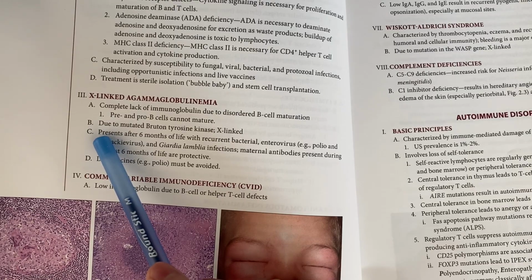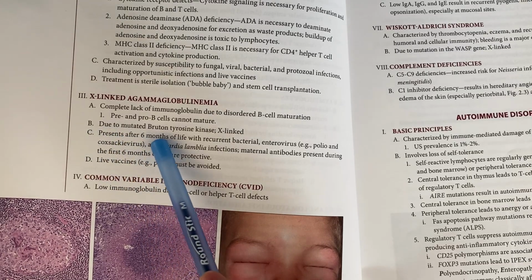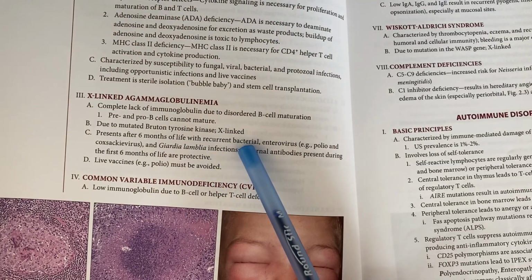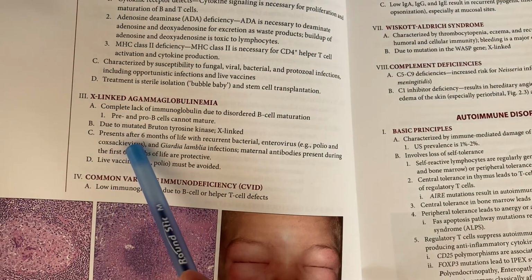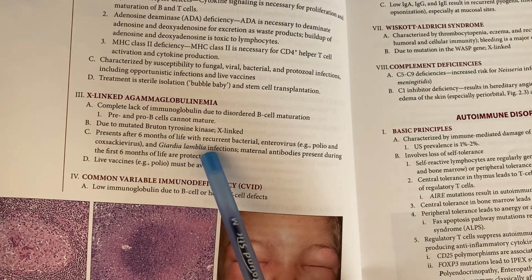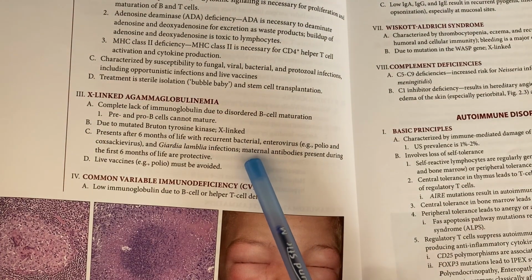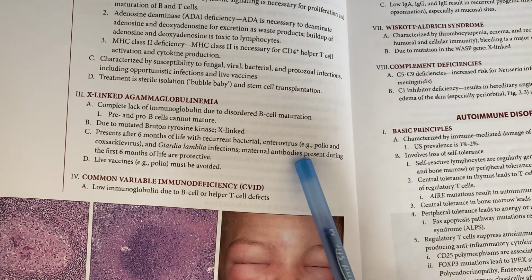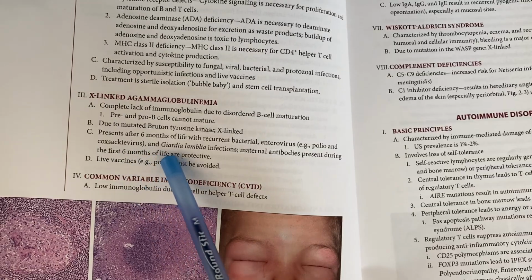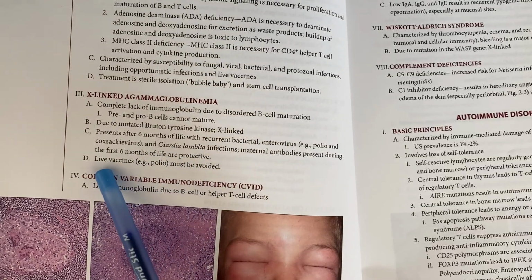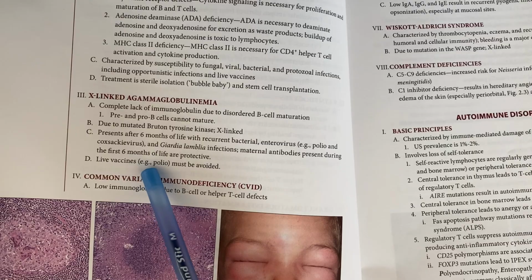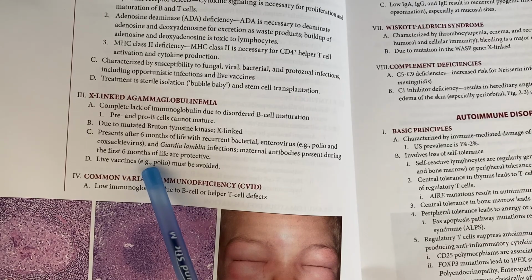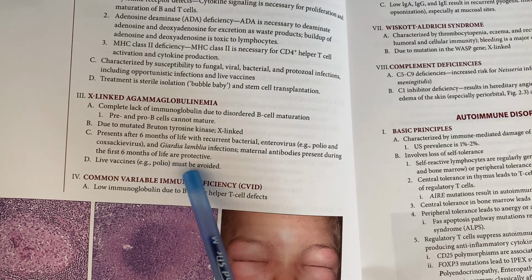X-linked agammaglobulinemia presents after 6 months of life with recurrent bacterial, enterovirus, such as polio and Coxsackie virus, and Giardia lamblia infections, because the maternal antibodies that are present during the first 6 months of life are protective. So, when someone has X-linked agammaglobulinemia, live vaccines like the polio vaccine must be avoided.